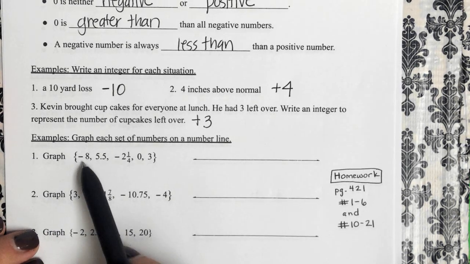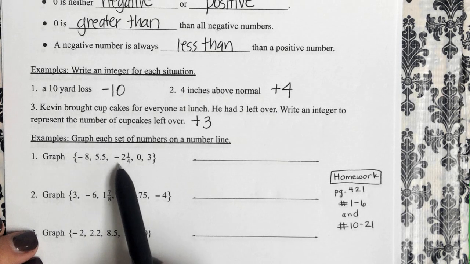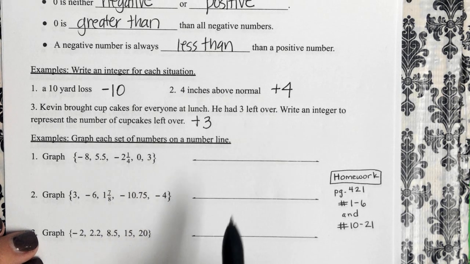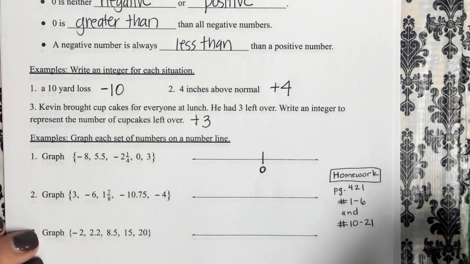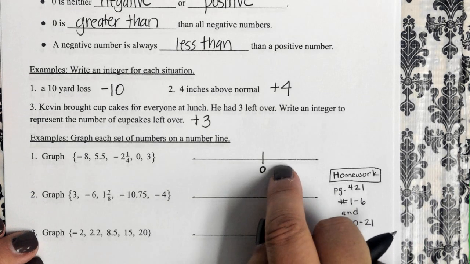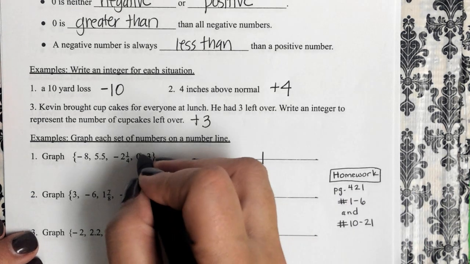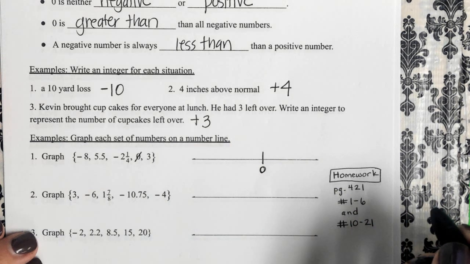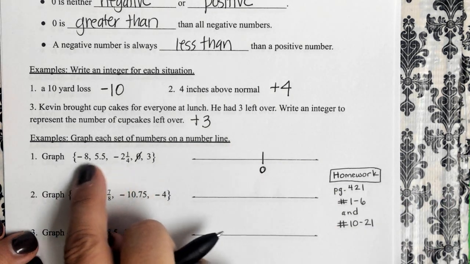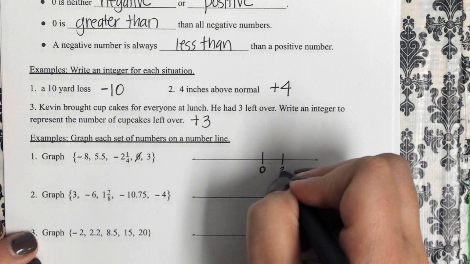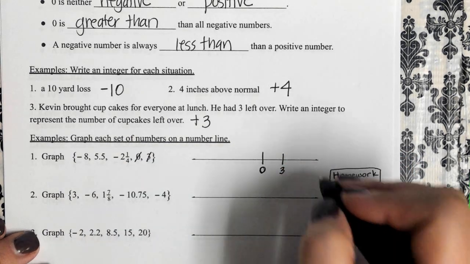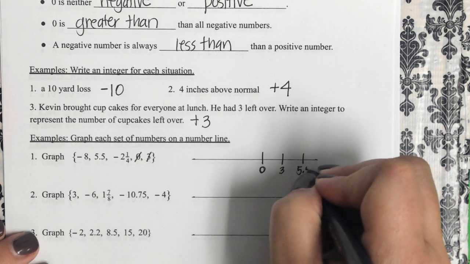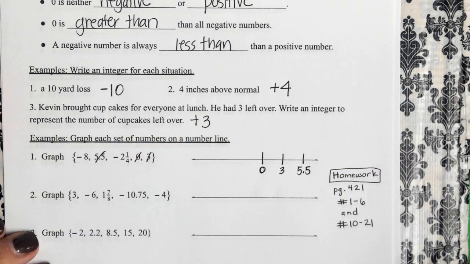So we have negative 8, 5.5, negative 2 1/4, 0 and 3. I'm going to go ahead and put 0 in the middle. What's going to be my first positive value I put over here in order? I've already done 0. Well, look at this list. 3. Very good. So I'm going to put 3 here. What else do I have that's positive? 5.5. Okay. What about negative? What's going to come first?